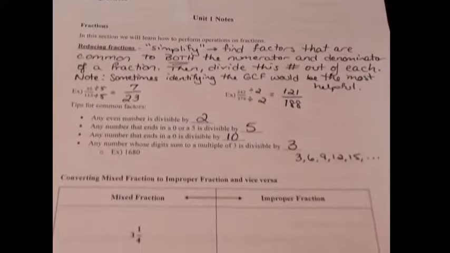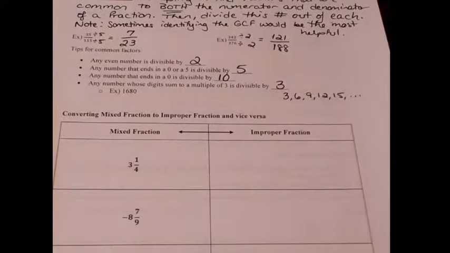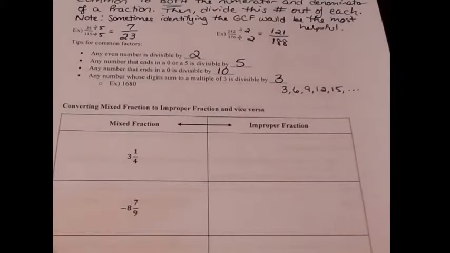All right, next in our notes, we are going to learn how to convert mixed fractions to improper fractions and vice versa. Thank you, Kayla. I thought it was cool too. And when I first learned about that, I was like, oh my God, that's so sweet. I have other tricks to show you throughout the semester that I think you will all really love.